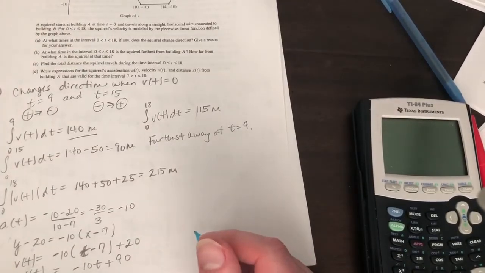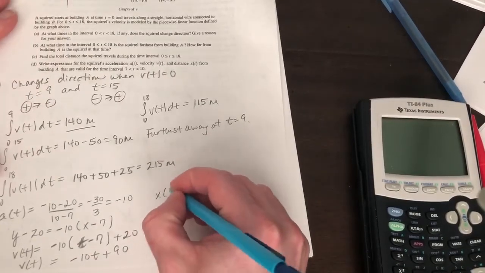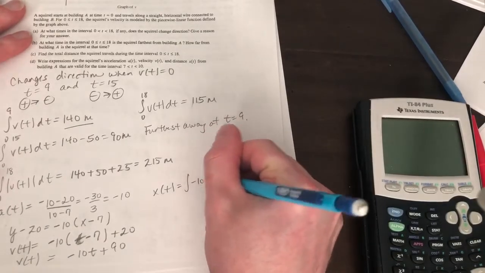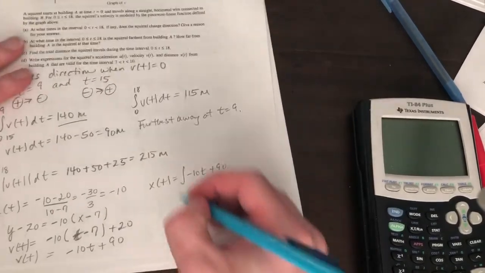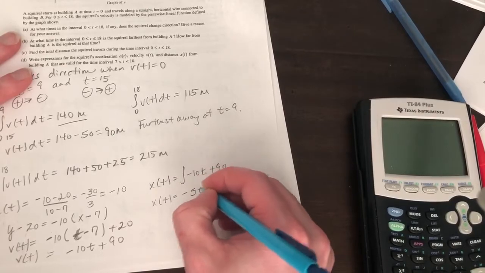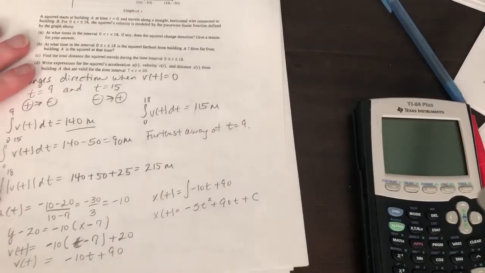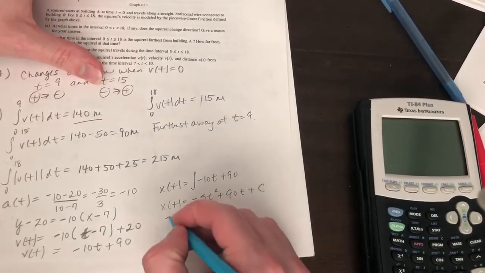Okay, so I think the best way to do this is to integrate. So if we integrate this function right here, we should get negative 5t squared plus 90t plus c. Now we have an initial condition. The position at 7 is 20.